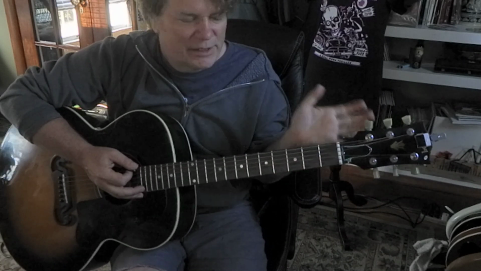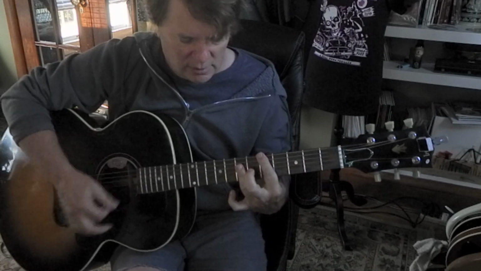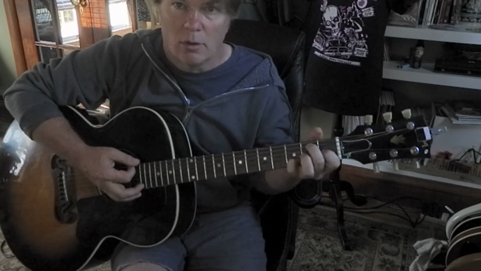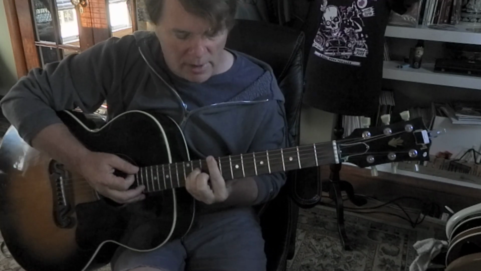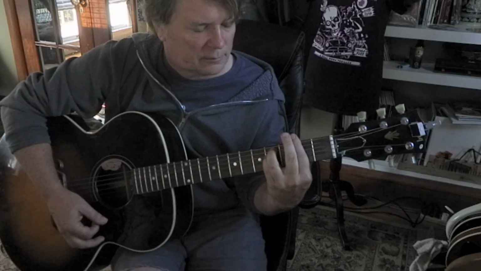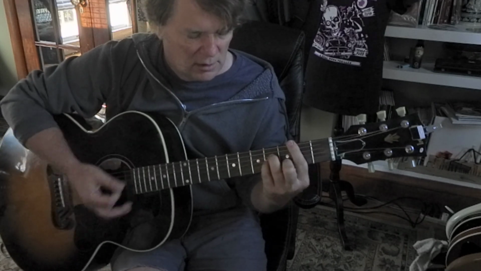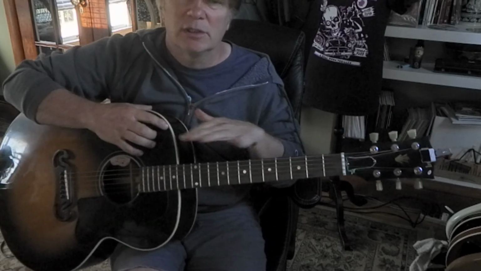So, you know, I'm doing different Ds. I might do this one, this one, this one, or E7s, this, or that. F sharp minor could be this or that. B minor, this or that. You'd want to be fluent on all, you know, not all, but as many as you can get.